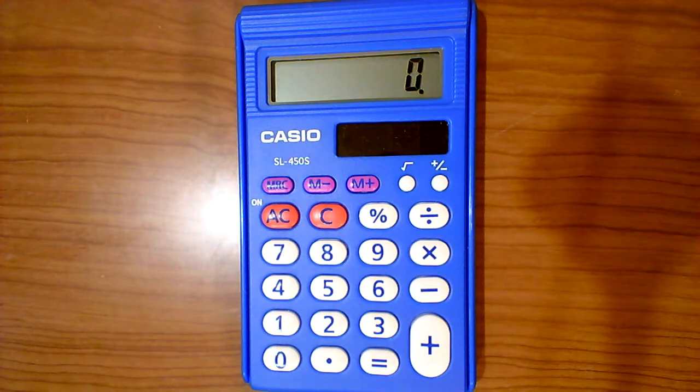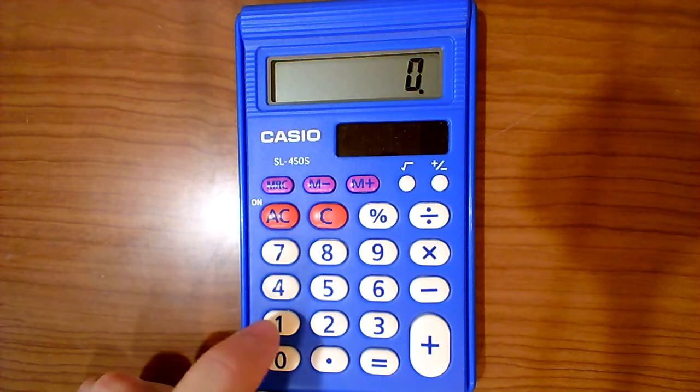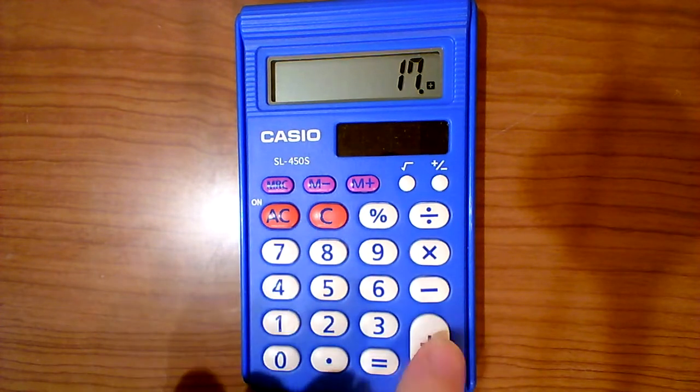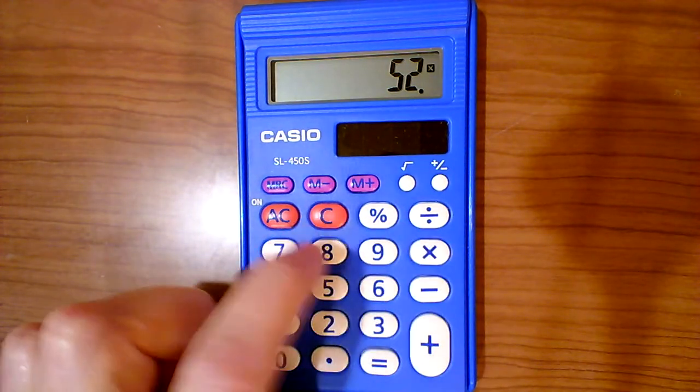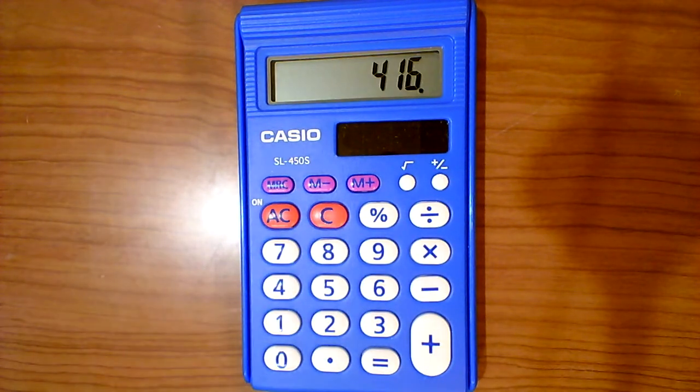The next problem we're going to take a look at starts with parentheses: 17 plus 35, times 8. There is no memory key needed for this. We're simply going to do the 17 plus 35, like order of operations, equals, and then we're going to multiply that times 8. Again, equals, and it equals 416.